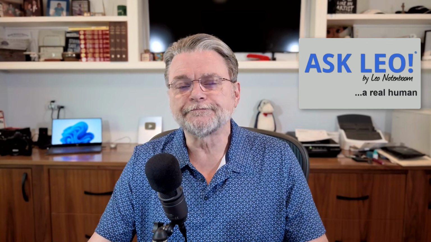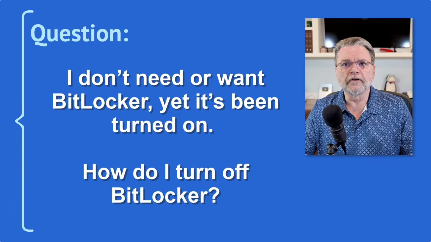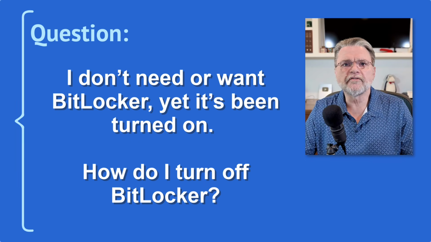Here's a question I got. I don't need or want BitLocker, yet it's been turned on. How do I turn off BitLocker? So I'm going to assume that you're talking about BitLocker's full disk encryption. And yep, that can now include both Windows Home and Pro editions, just in different places with different names because heaven forbid we be consistent.